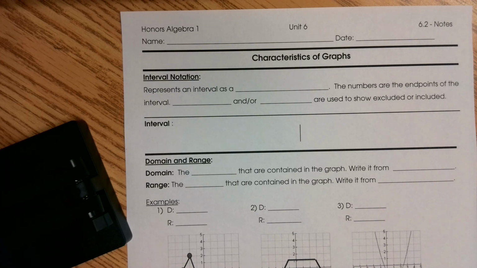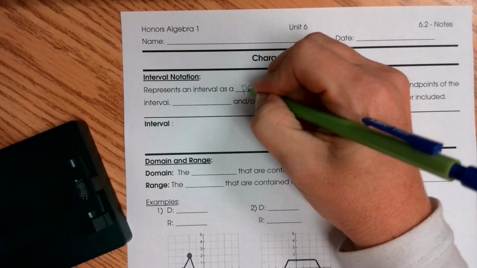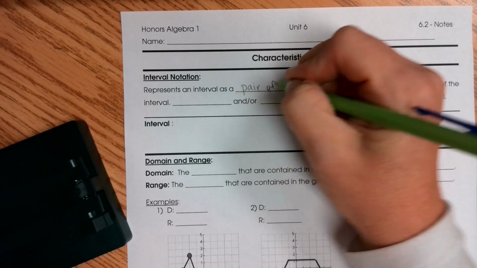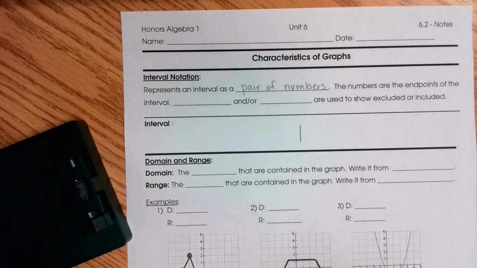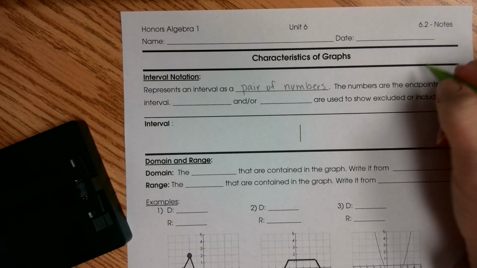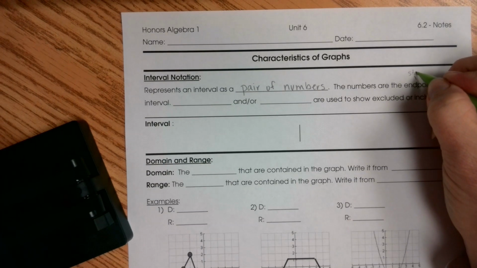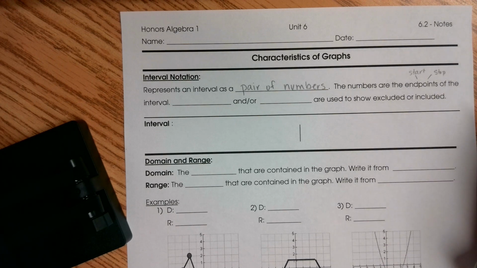So, interval notation represents an interval as a pair of numbers. The numbers are the endpoints of the interval, so like start and stop points.